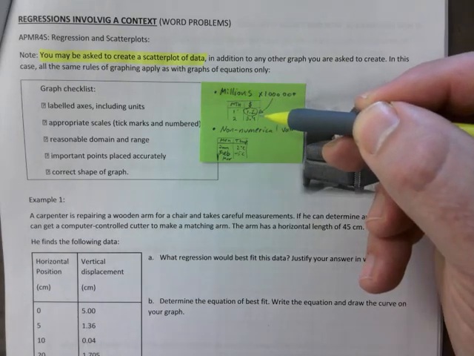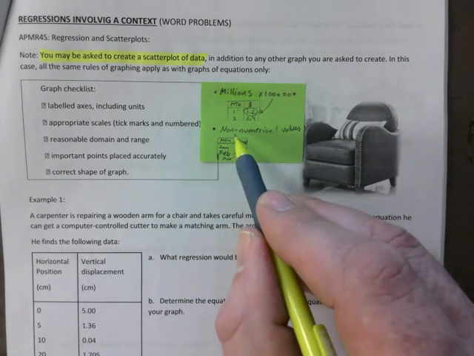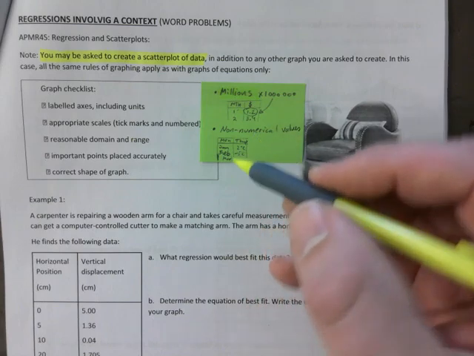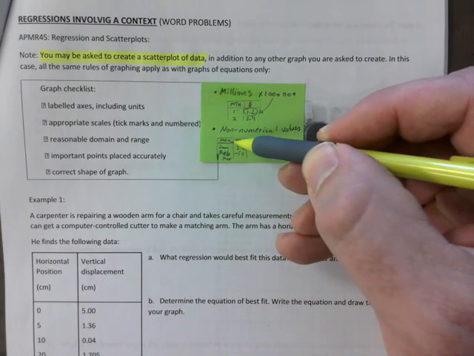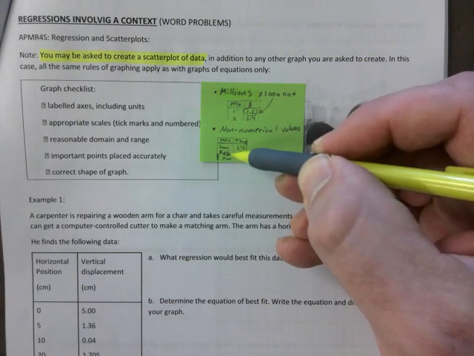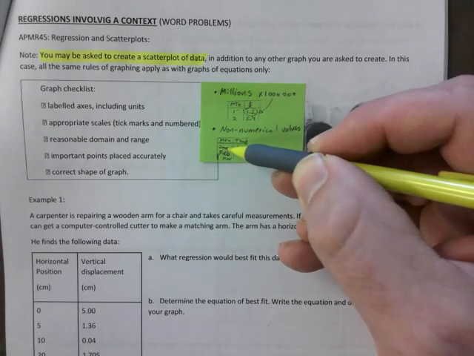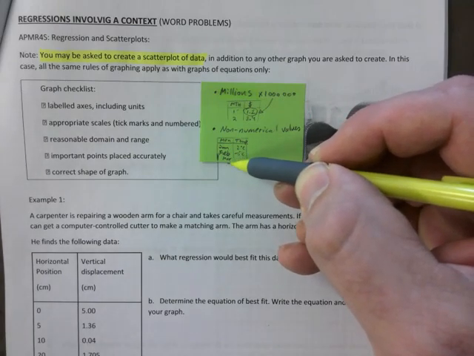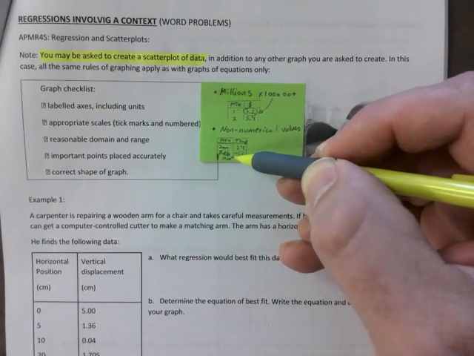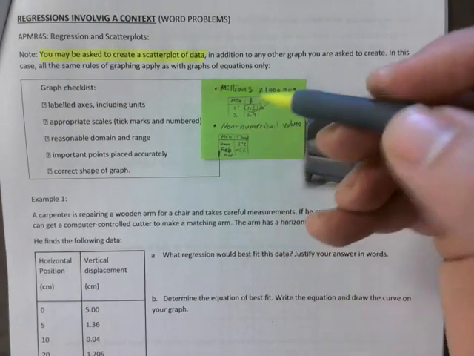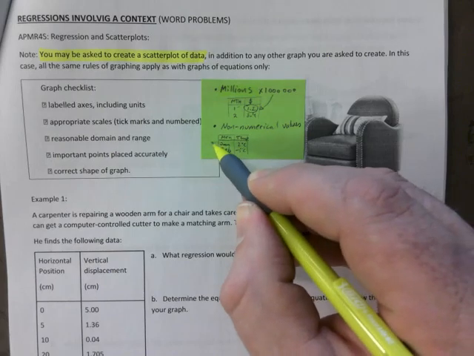Doesn't happen very often. Also be aware of non-numerical values. So for example, they're keeping track of the months and the average temperature for each month. What would you do with January, February, March? You can't enter January, February, right? We wouldn't do that. So normally for January, you attach the number 1 to it.